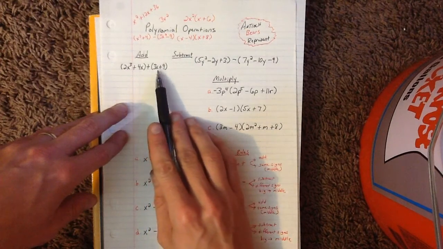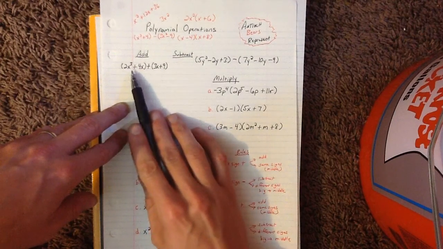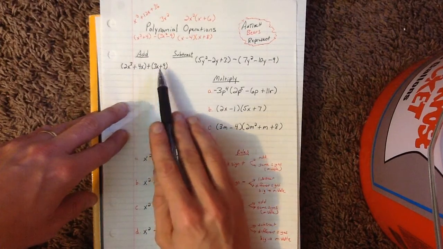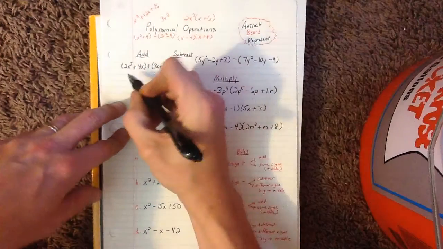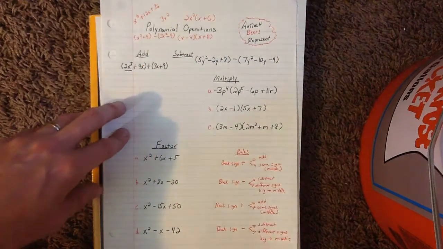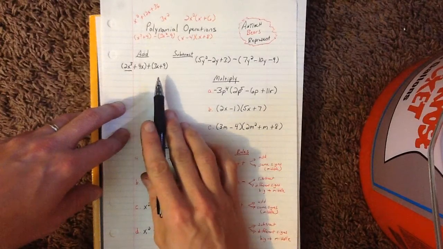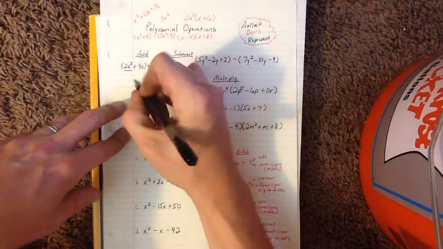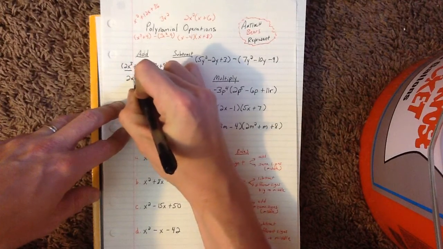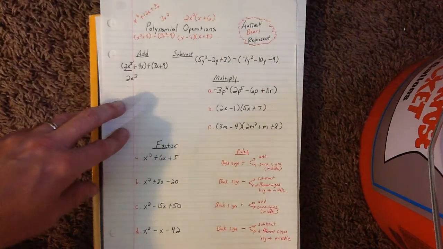We got a binomial plus another binomial. 2x to the third plus 4x is being added to 3x plus 9. When you're asked to add polynomials, you're looking for like terms. The first term I see is a 2x to the third. As I look around, I see no other x to the thirds in this particular set. So he's just going to come down for the final answer. I'm going to cross him out so I know I used him.